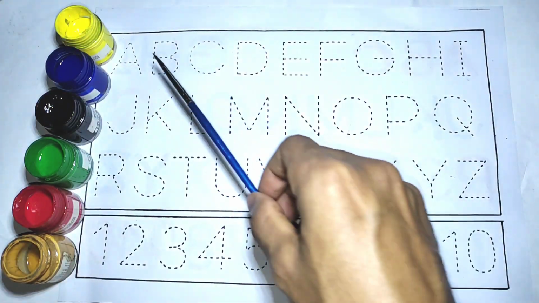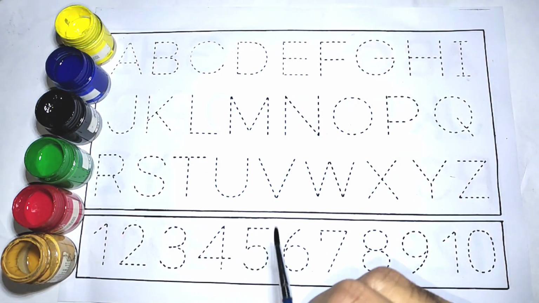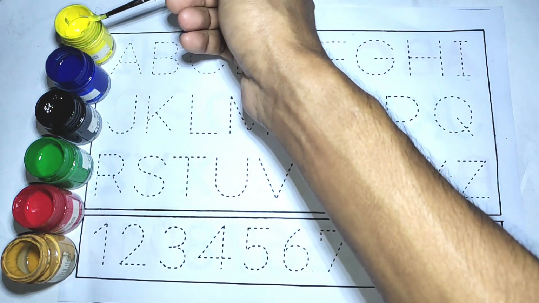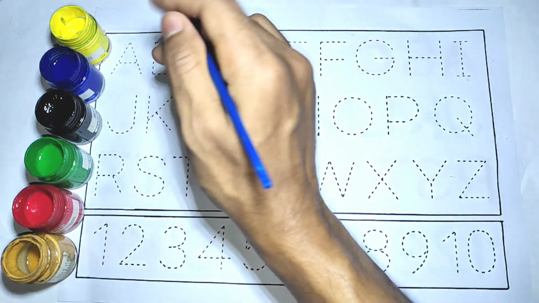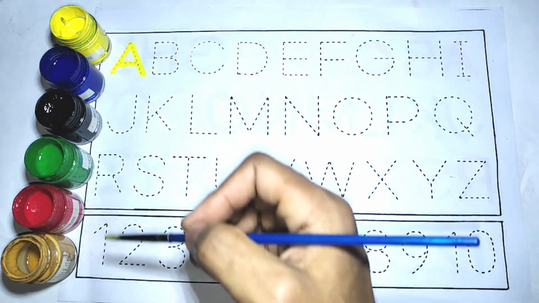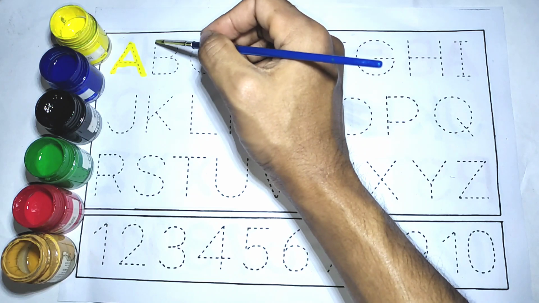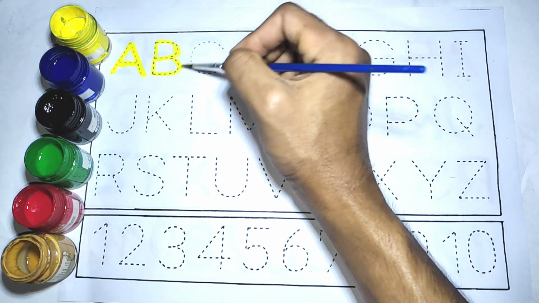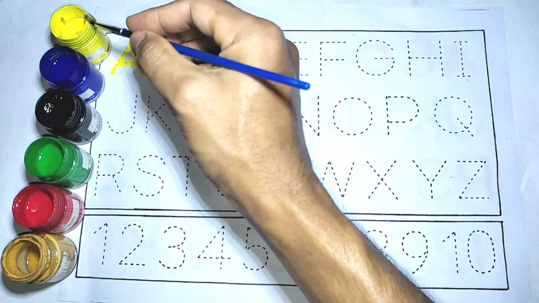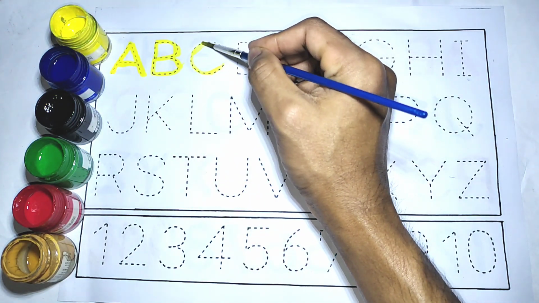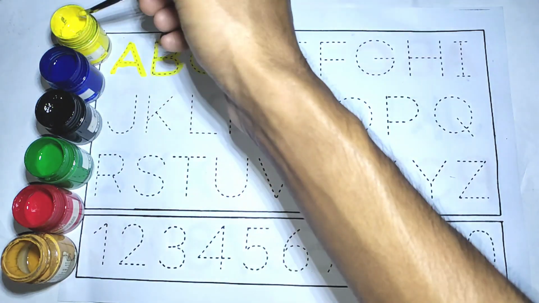Today we draw capital letter alphabets and numbers. First we use yellow color. And now we draw the alphabet of A. The next one is B. Kids, now we draw C. C for cow, C for cat. Yellow color.